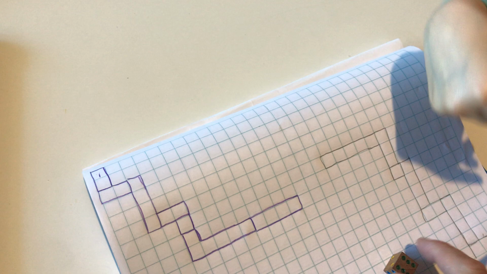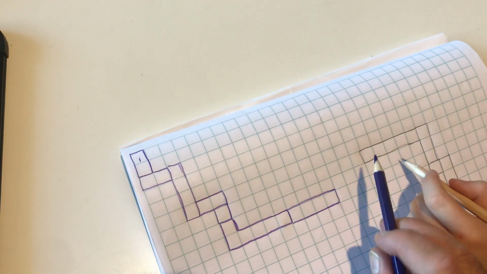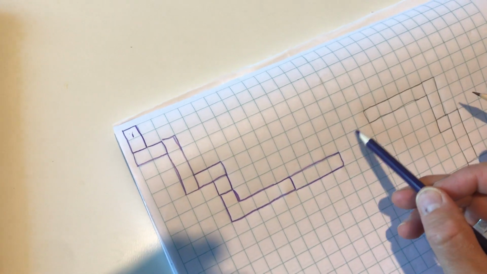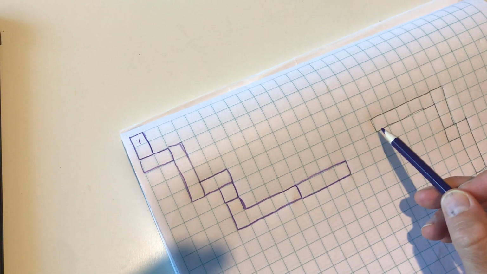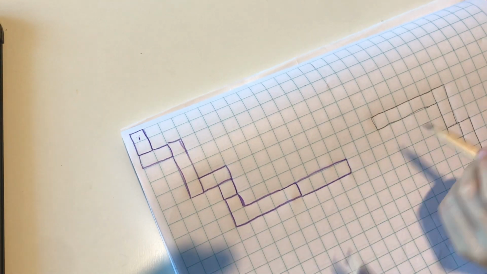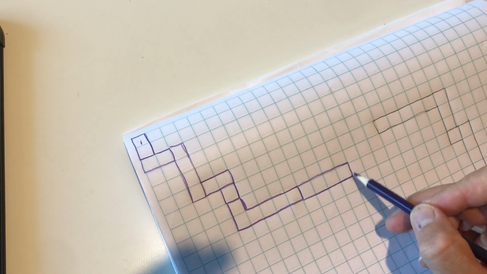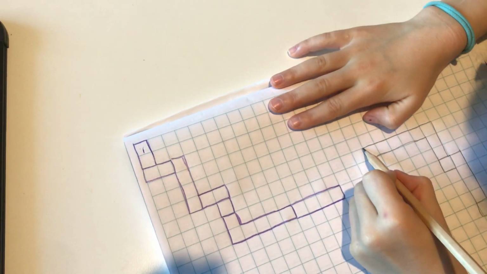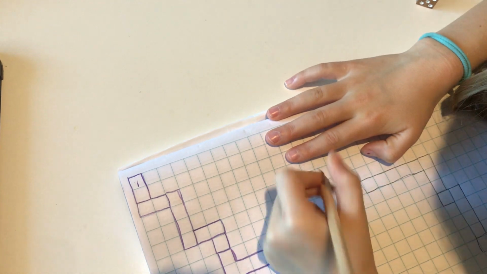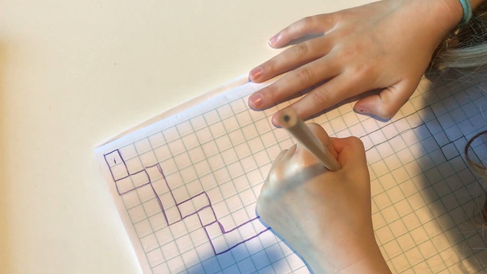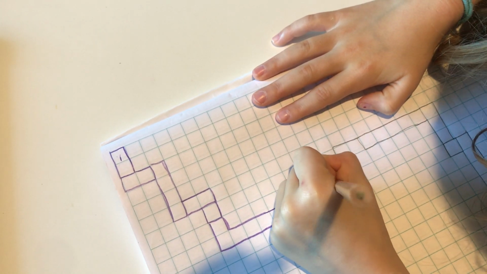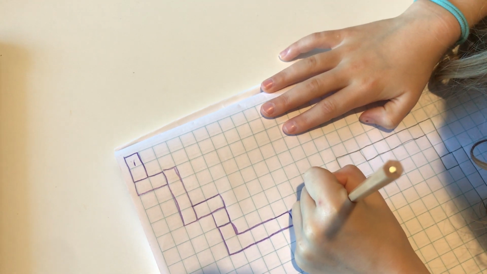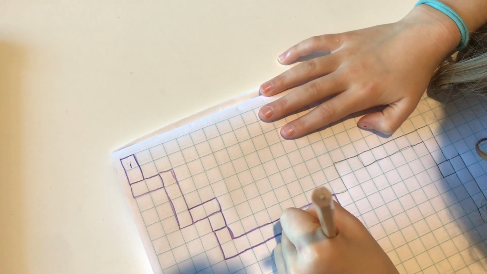Okay, this is how you can block me. 6. So wait a minute. So you need to be able to stop me from going anywhere. So you've got to think about how you're going to place them. So remember, I can go this way, I can go this way, I can go this way. Okay, so think about how you're going to, with 6. 1, 2, 3, 4, 5, 6. Oh, but you can still go that way.